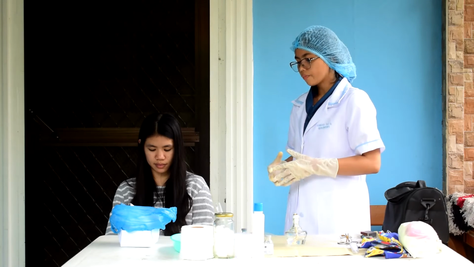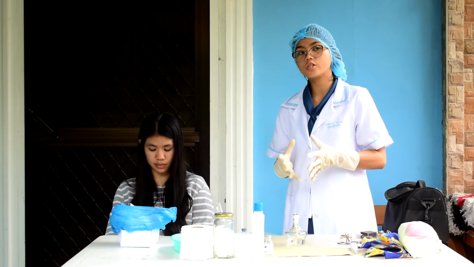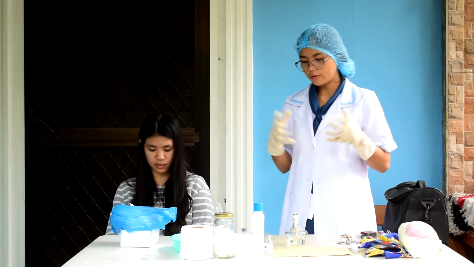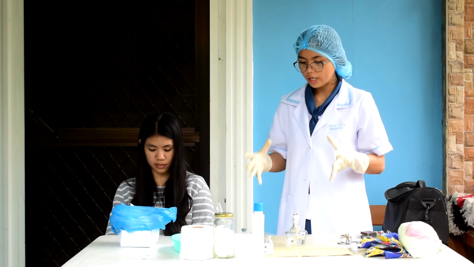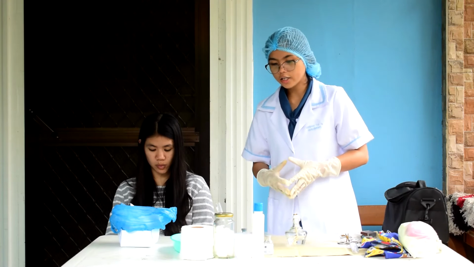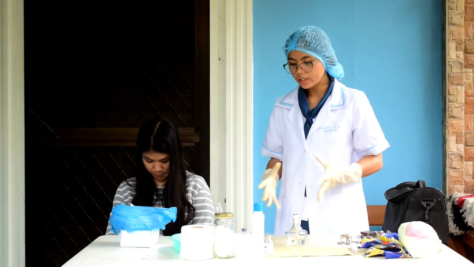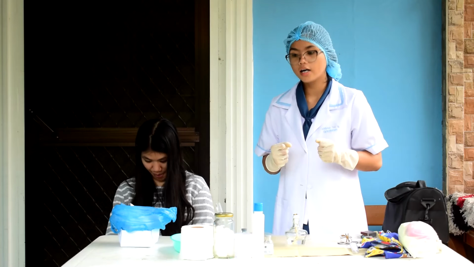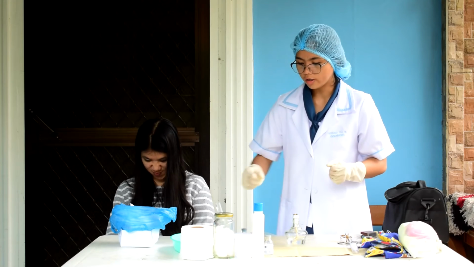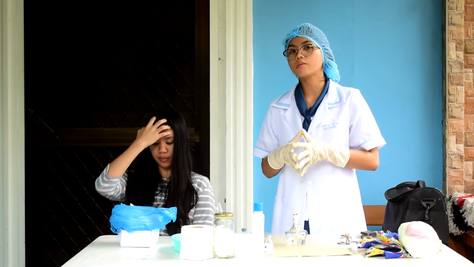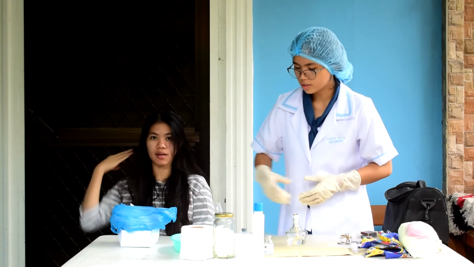So, you go with your first procedure. What do you do? In your first procedure, you fill the test tube 3/4 with urine, gently heat the upper portion to boil, and boil approximately 1 to 2 minutes.